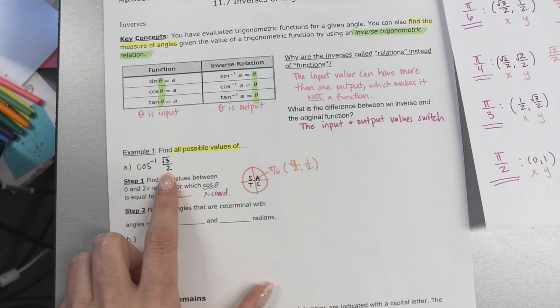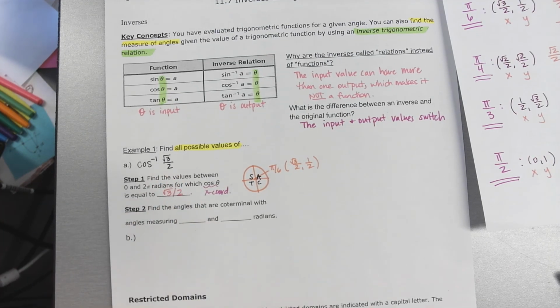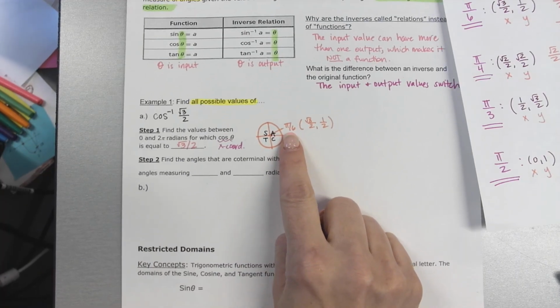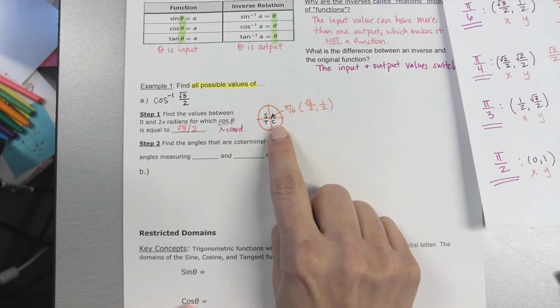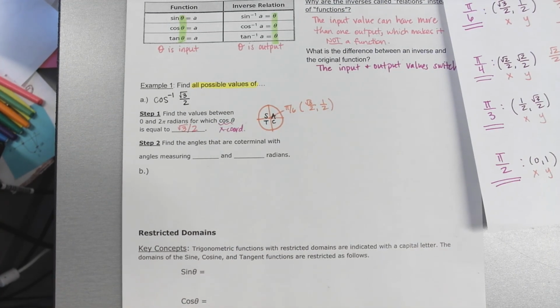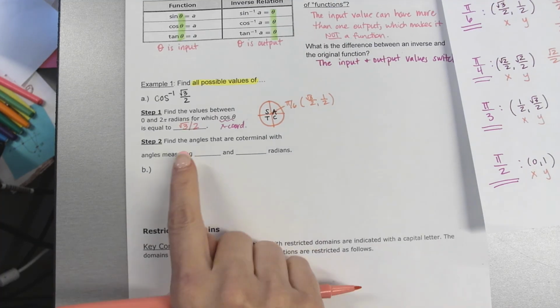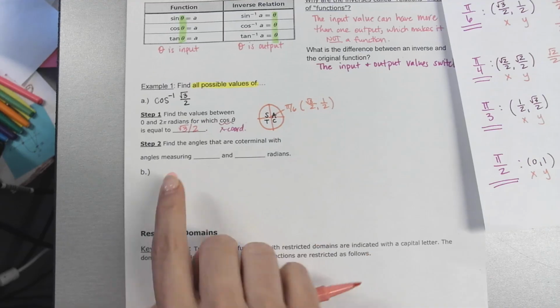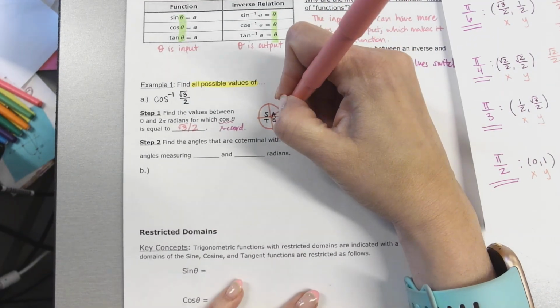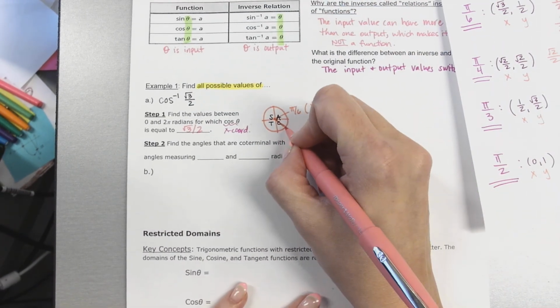So if this is a positive value here, which it is, then you know the other place where the cosine is positive is quadrant 4, and you just have to find the reflection of that point. So you're finding the angles that are coterminal with those values in the next step.